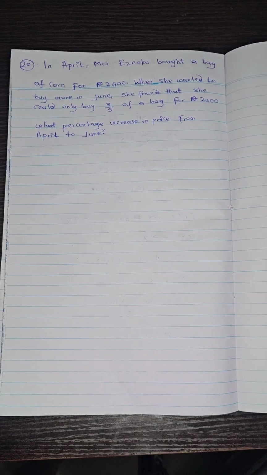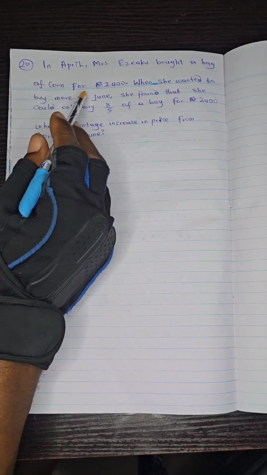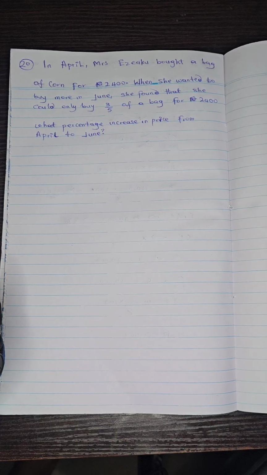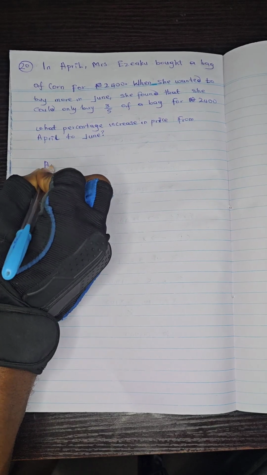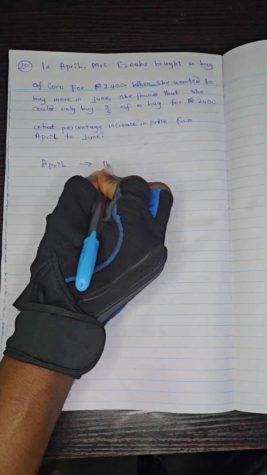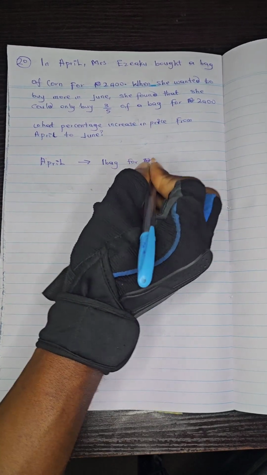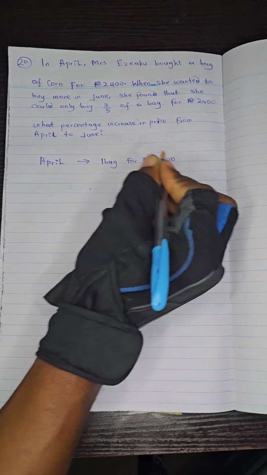Now let's go to number 20. In April, Mrs. Ezako bought a bag of corn for 2,400 naira. So in April, she bought one bag for 2,400 naira.